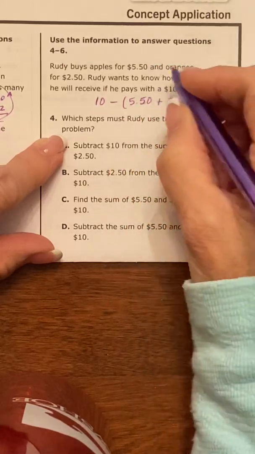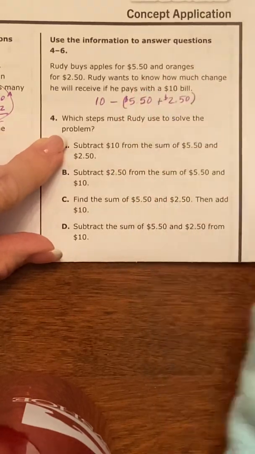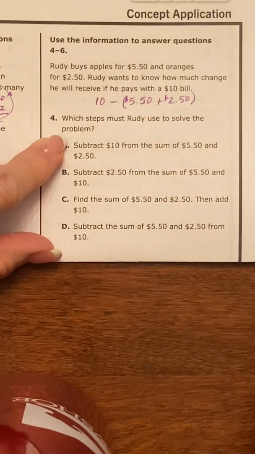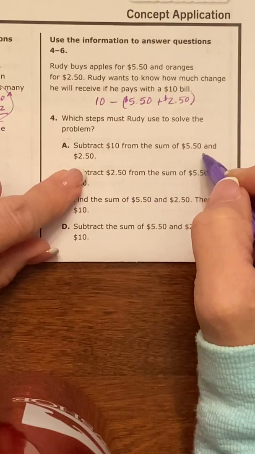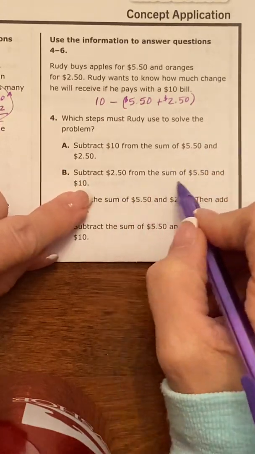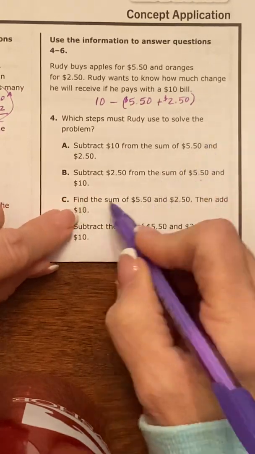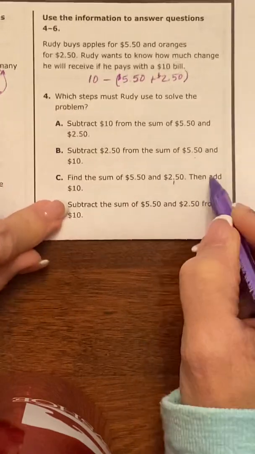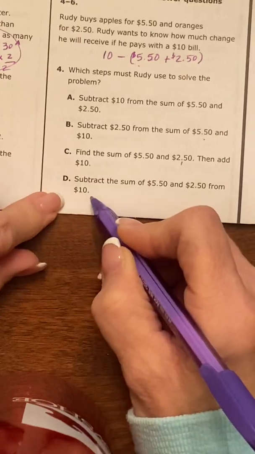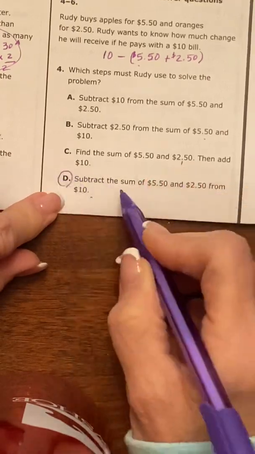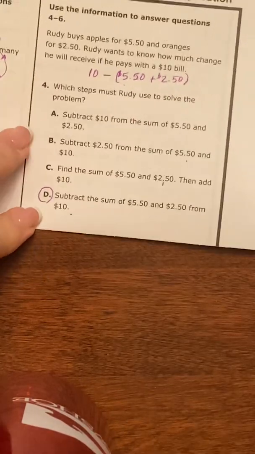Now you remember how we do this? We've done these problems coming up with our plans before we start. Are we going to subtract $10 from the sum of that? No. We're going to subtract $2.50 from the sum of, no, we're not adding those two. What has to be together? All right, find the sum of this. We're not adding it, though. Maybe this last one, subtract the sum of this and this from 10. Yes, subtract the sum of this and this from 10. All right, looking good.